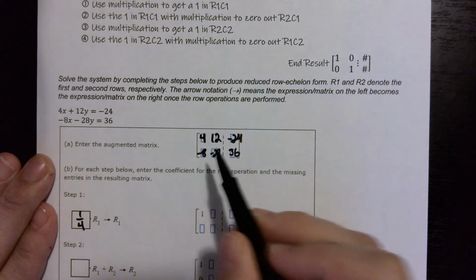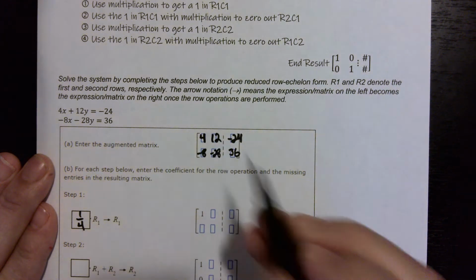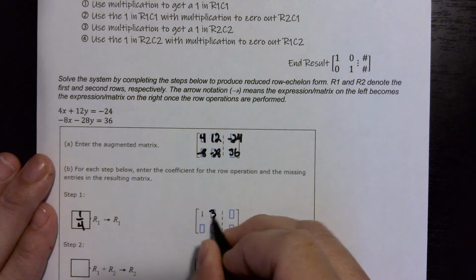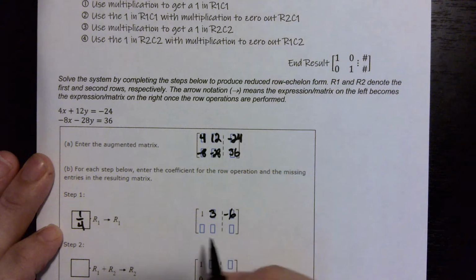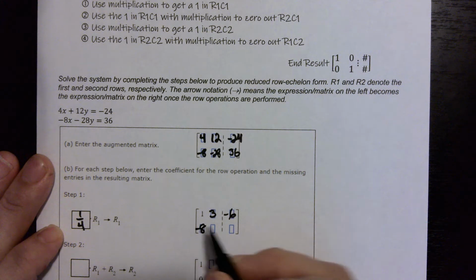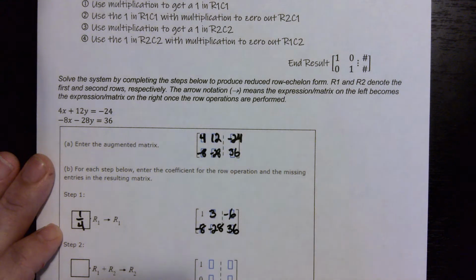Okay, so the 1/4 gets me the 1 here, but I have to multiply the other two things too, which would turn this into a 3, and a fourth of negative 24 is negative 6. And the second row didn't change, that's negative 8, negative 28, and 36.